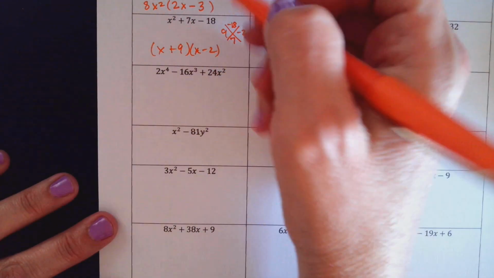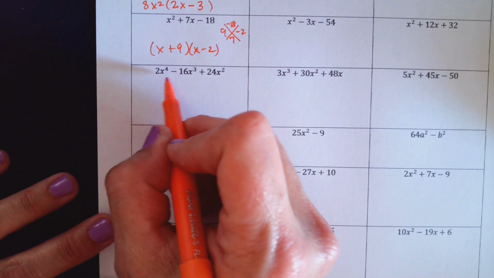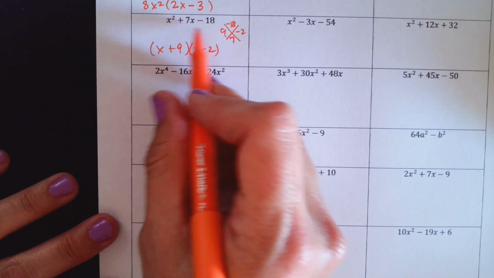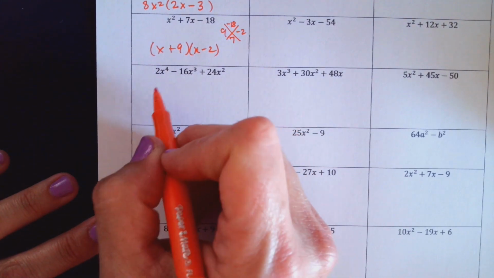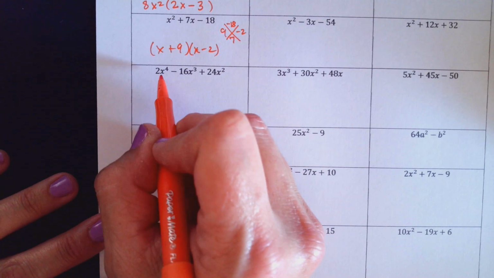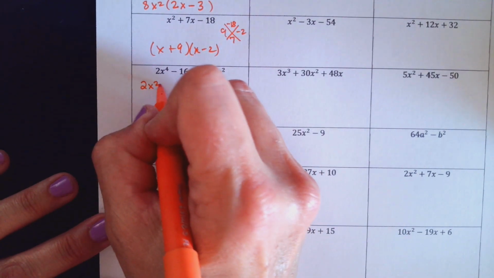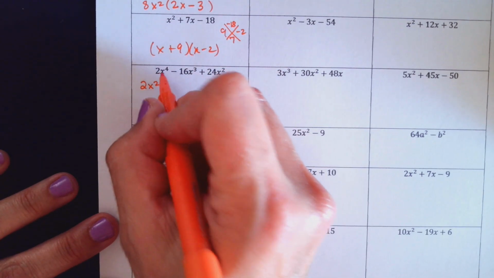Right here is kind of like a combination of the last two things. I see that these are too large. It kind of looks like this, but there's more going on. But I do notice these all divide by 2, and they all have at least x squared that I could pull out, kind of like we did up here. So I'm going to pull out 2x squared. So in my mind, I'm dividing these by 2x squared.